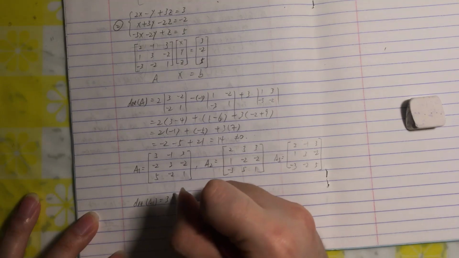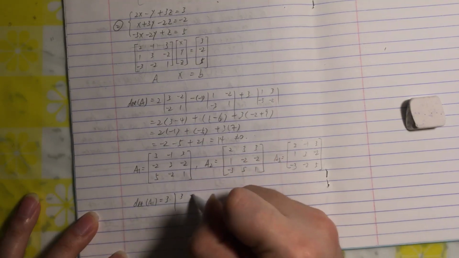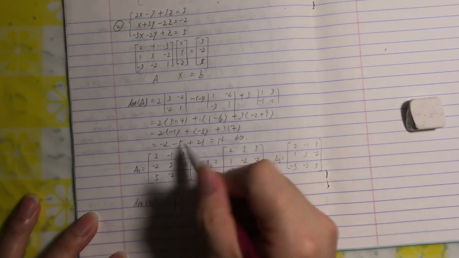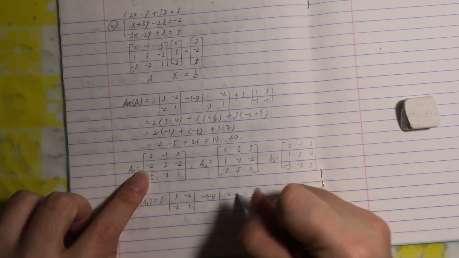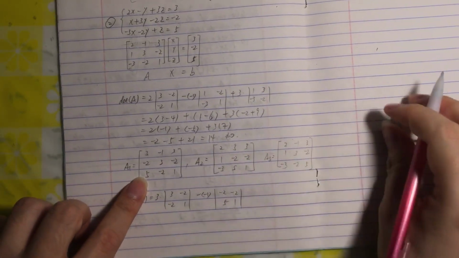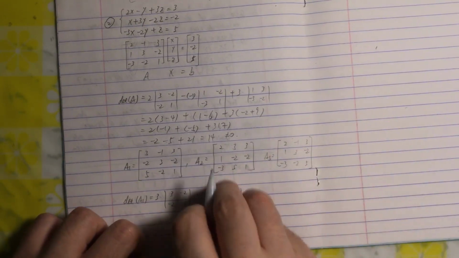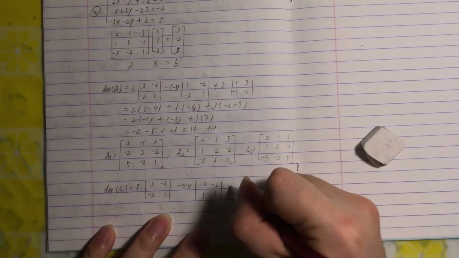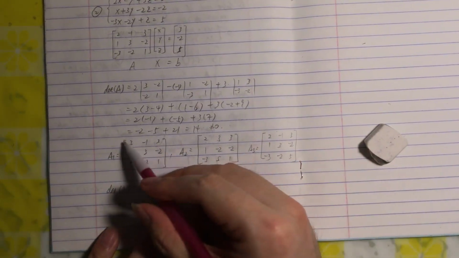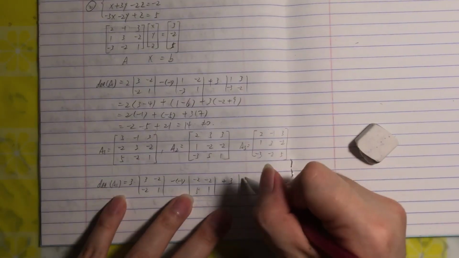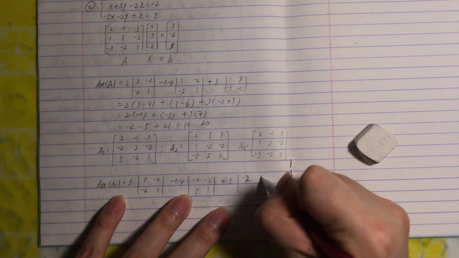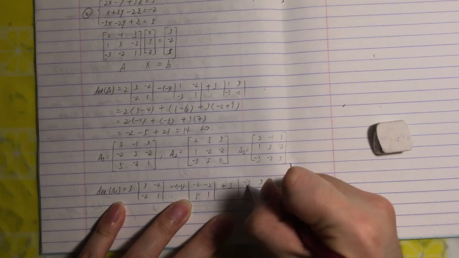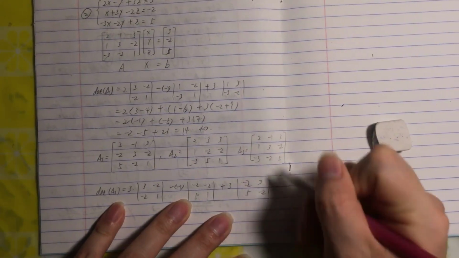I get 3 times the determinant of the submatrix 3, -2, -2, 1, minus -1 times the determinant of the submatrix -2, -2, 5, 1, plus 3 times the determinant of the submatrix -2, 3, 5, -2. Then find the determinants.